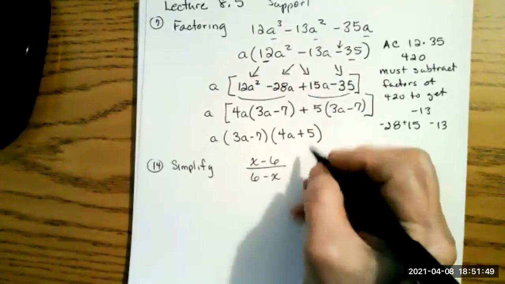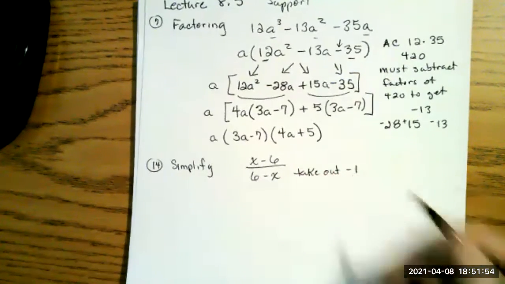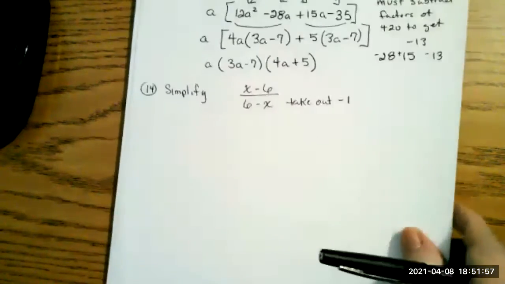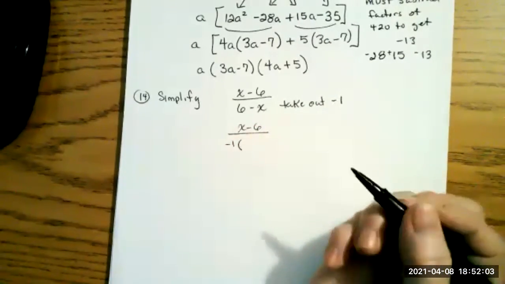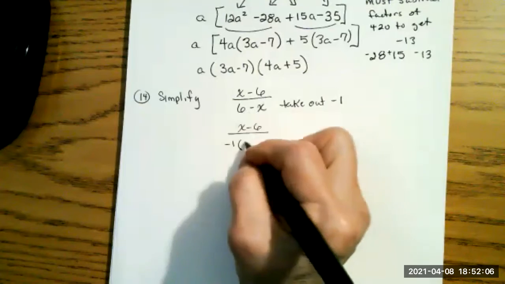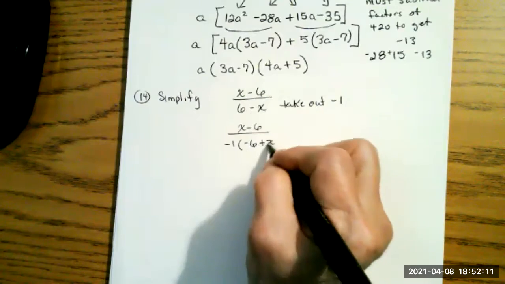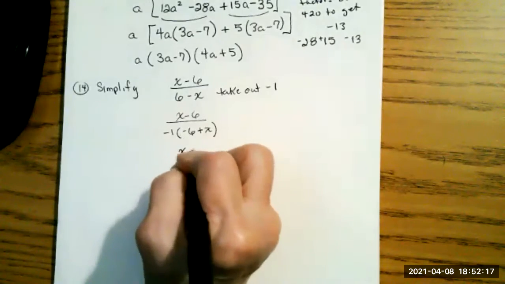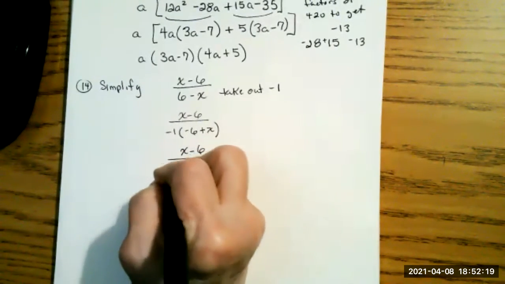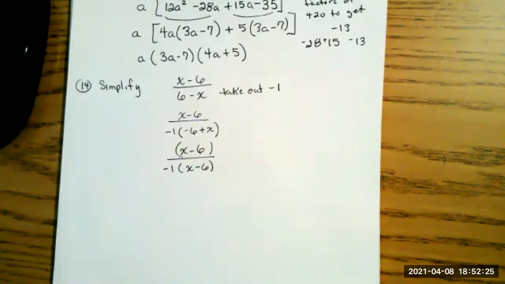So I'm going to mess with this one. I'm going to take out a -1 and see what happens. Out of that bottom one, not the top one, just the bottom one. So if I take out a -1, it's going to change my 6 to a negative. It's going to change this negative to a plus x. Now then, I'm going to rearrange it and change that -6 plus x to x minus 6.